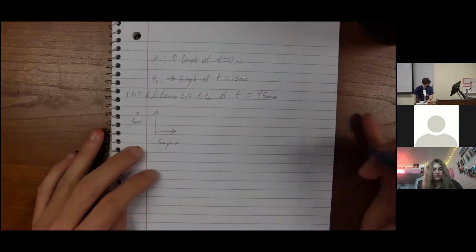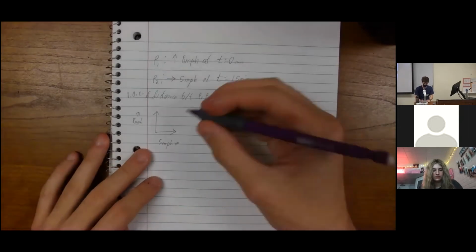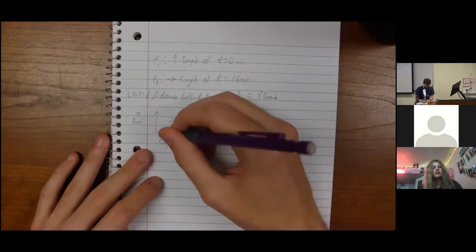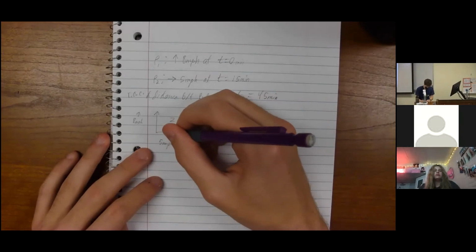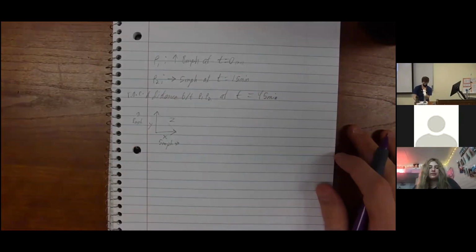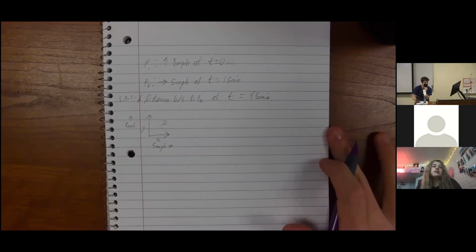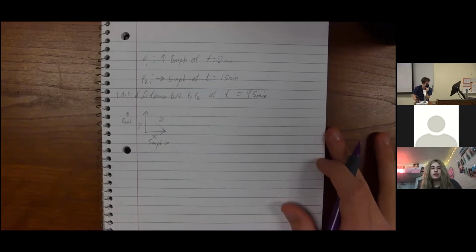So how would we find this distance? Let's say this distance is z. 8 squared plus 5 squared equals the distance squared, so c squared.